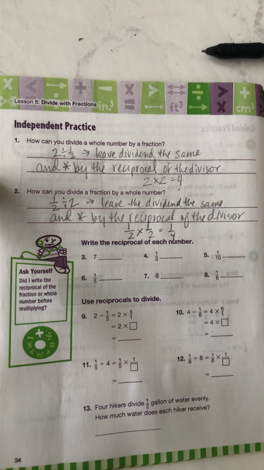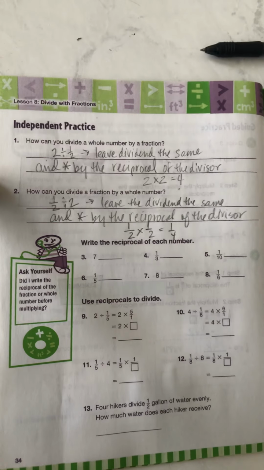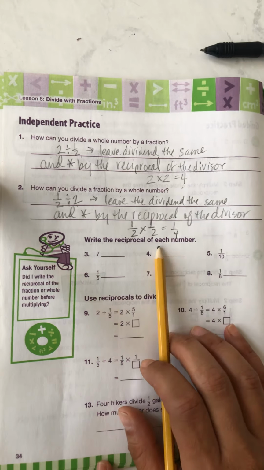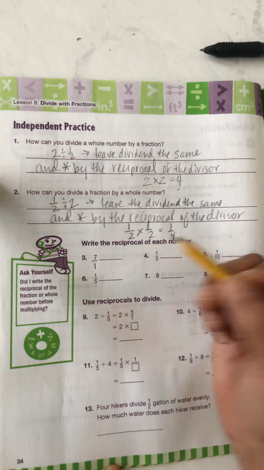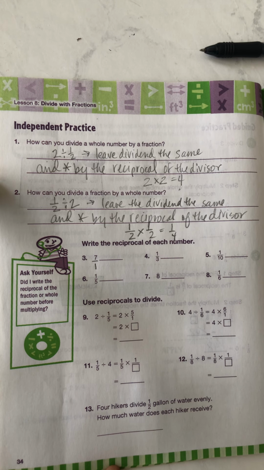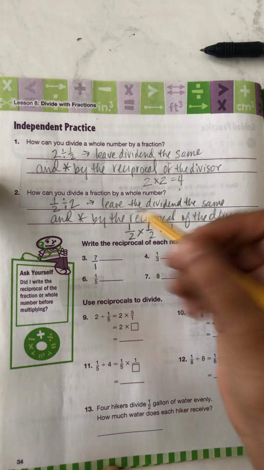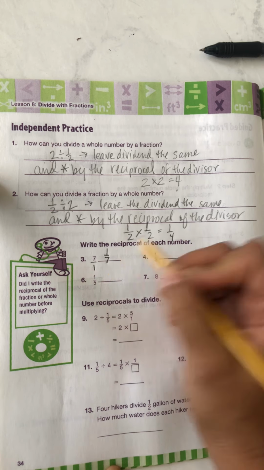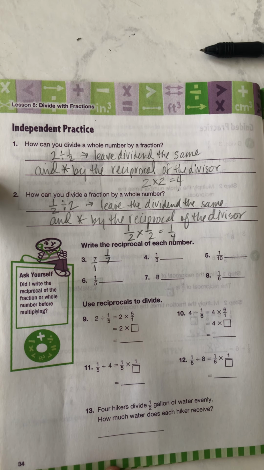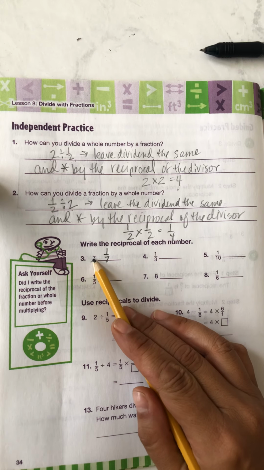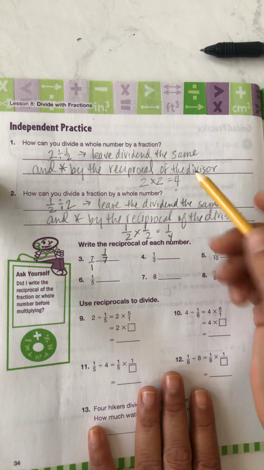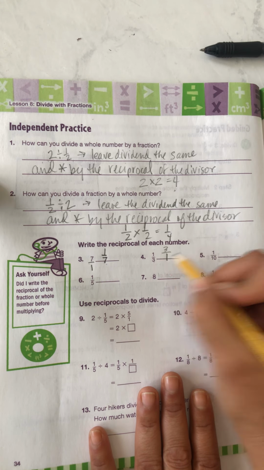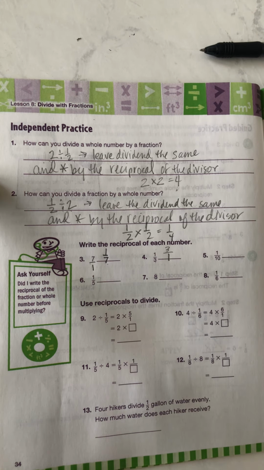So if I have 1/2 of a pizza and you and I split it, how much of the whole pizza do we get to eat? 1/4. All right, so you're going to write the reciprocals of these numbers. If they're a whole number, you think, how do I write a whole number as a fraction? I put it over 1, and then I flip the numerator and the denominator, so the reciprocal is that number under 1. So the reciprocal of 7 is 1/7. The reciprocal of 1/3, just flip the numerator and the denominator, and that's 3/1, and so on, okay?